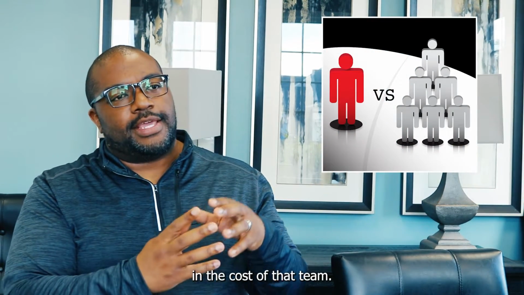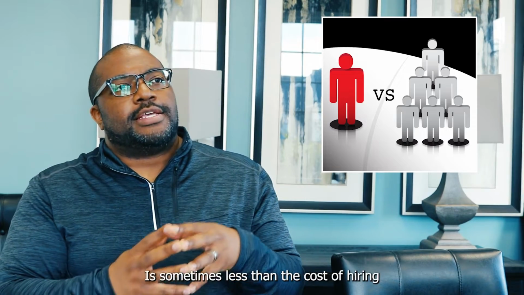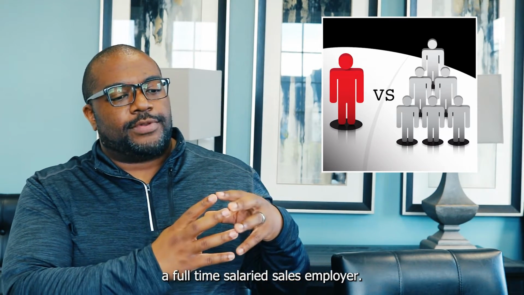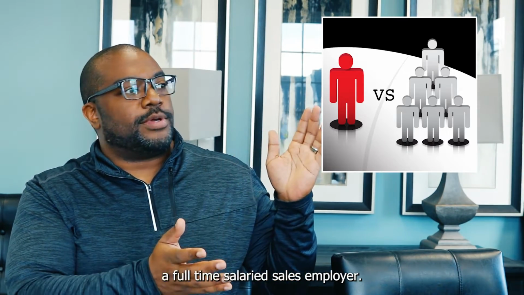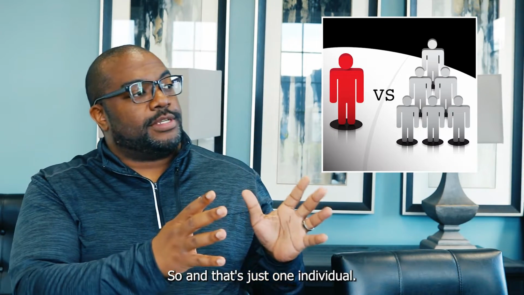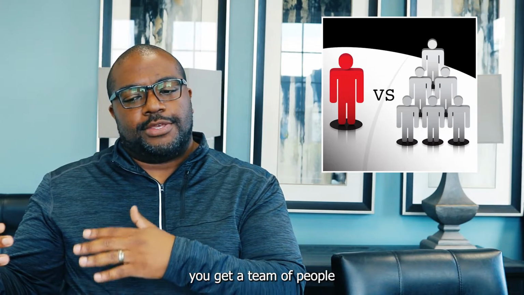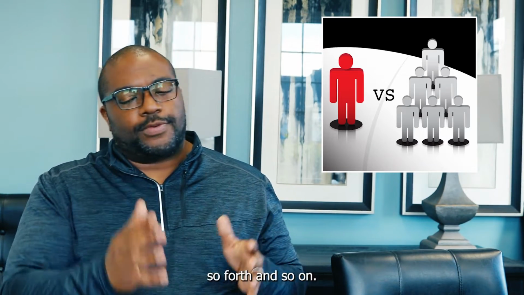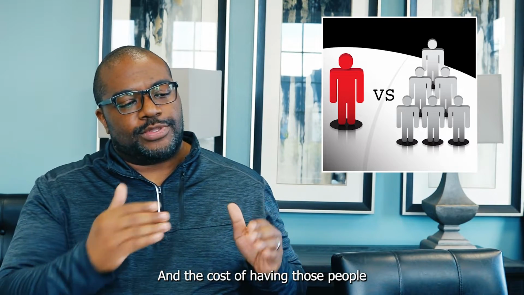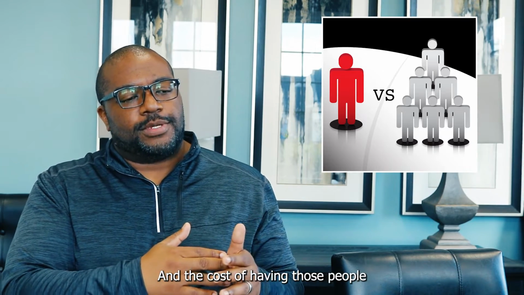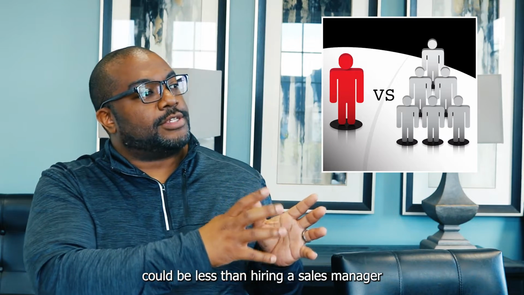And the cost of that team is sometimes less than the cost of hiring a full-time salaried sales employee, and that's just one individual. So with hiring someone like Pulsar Strategies, you get a team of people, a project manager, an SEO specialist, and so forth. And the cost of having those people could be less than hiring a sales manager, and you get more bang for the buck.